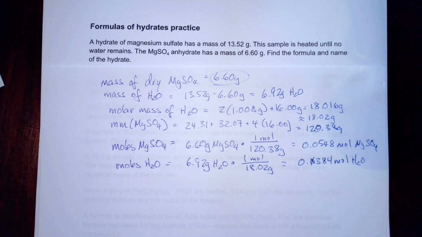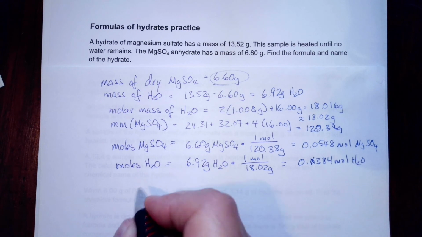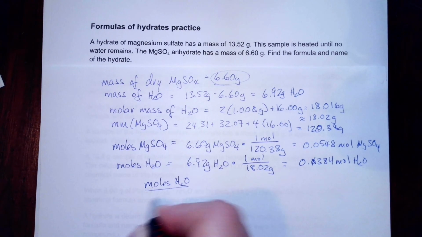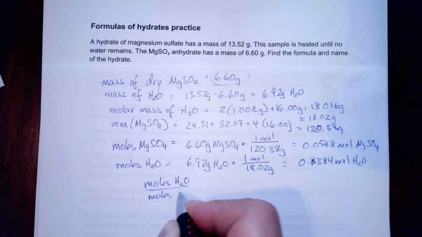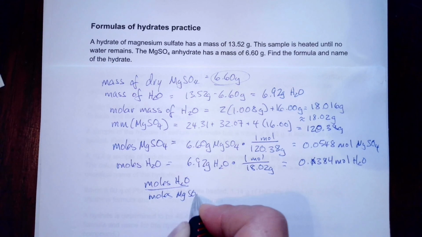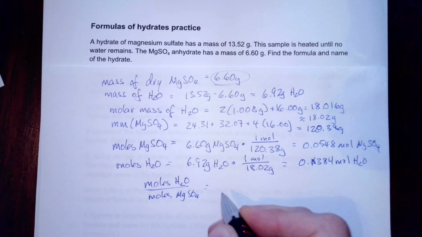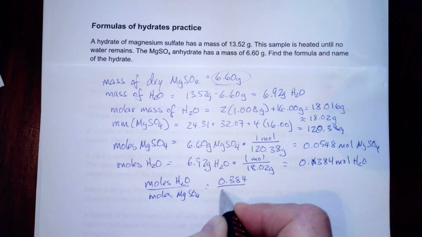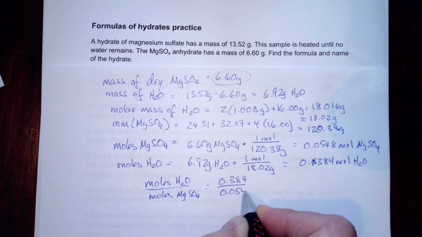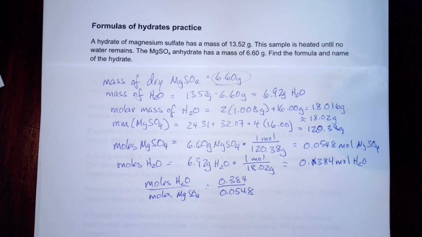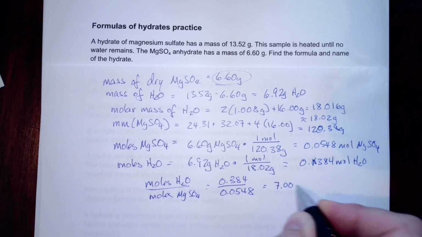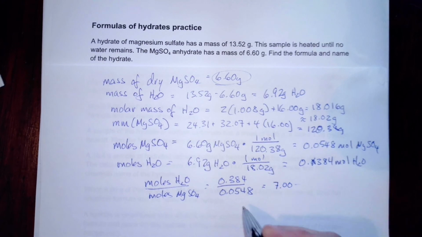Now we want the ratio. So moles H2O over moles magnesium sulfate equals 0.384 divided by 0.0548, and that comes out to 7.00 and some other stuff, which is pretty clearly 7.